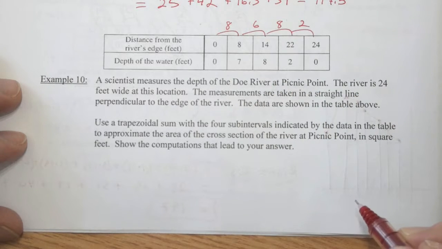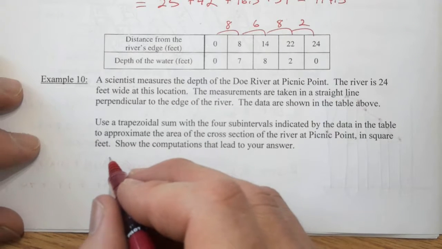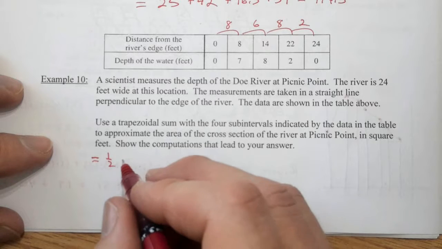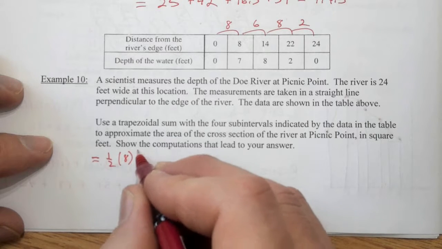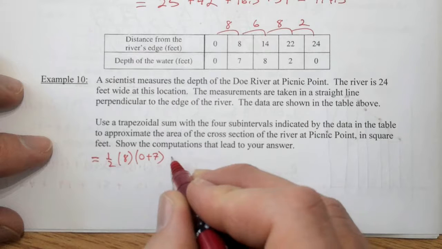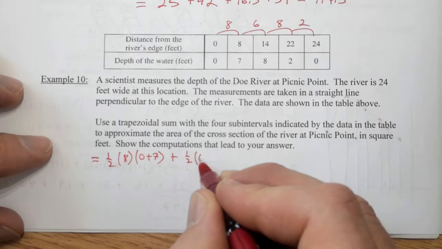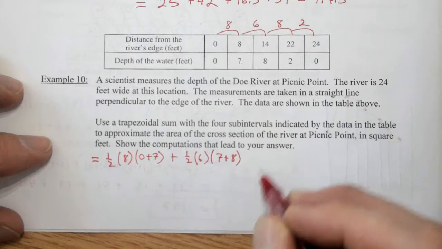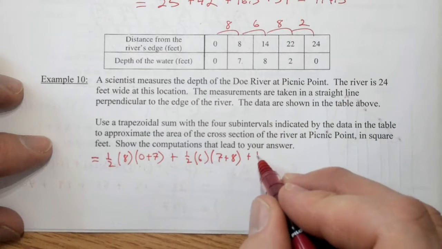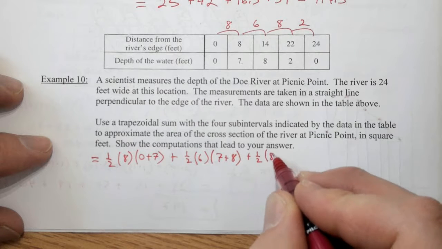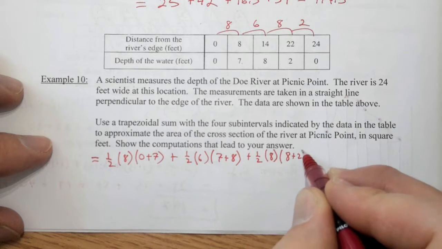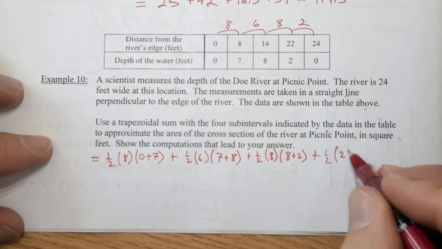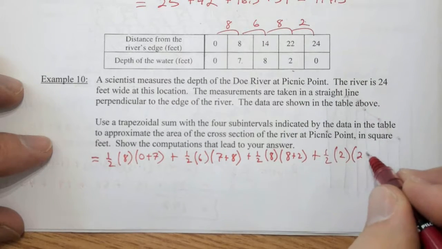All right, and so what we have here, again, approximately equal to 1/2. The height is 8, and the sum of the bases is 0 and 7, plus 1/2. We have a height of 6. The sum of the bases is 7 plus 8. And then a height of 8 for our third trapezoid. And then 8 plus 2. And finally 1/2, and then a height of 2. And then 2 plus 0.